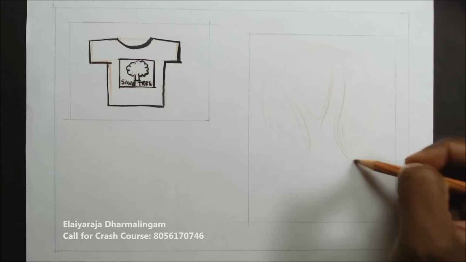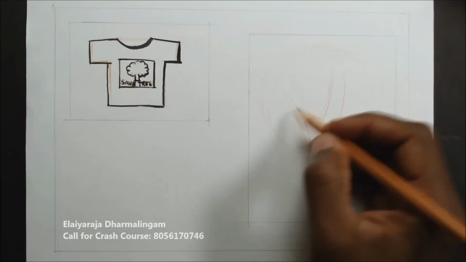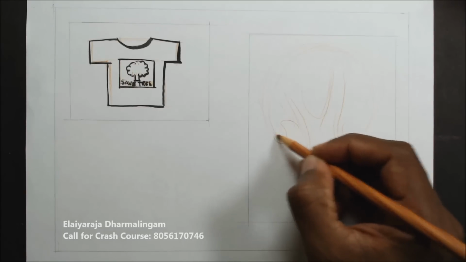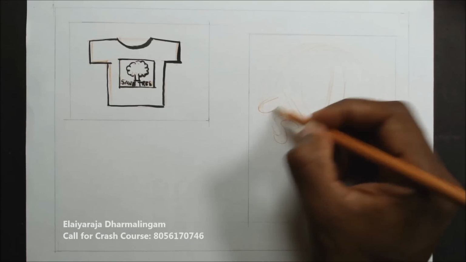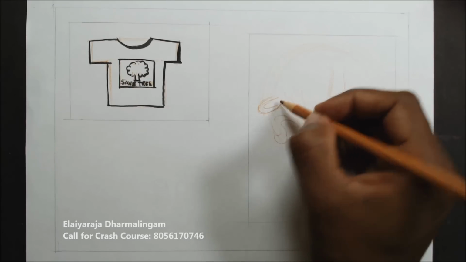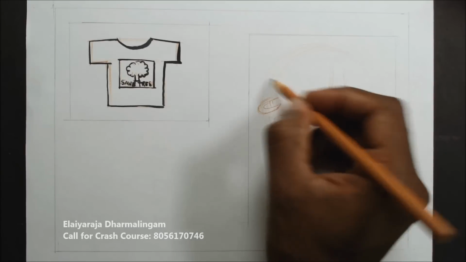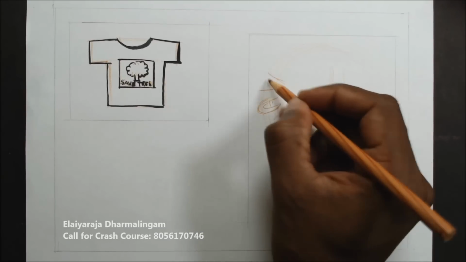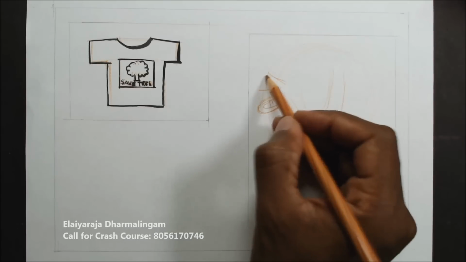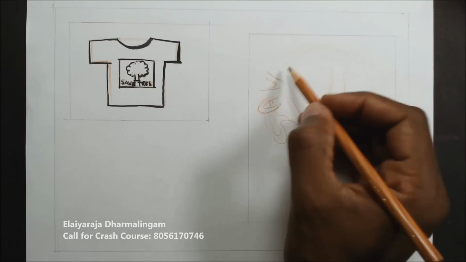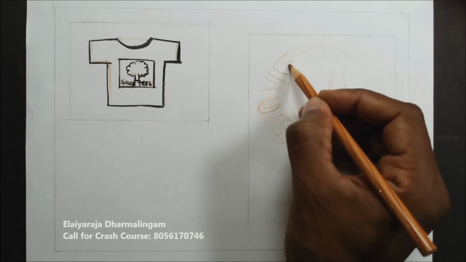So I'm focusing only on the design now. We are not working on how to make a save trees design here. I'm just giving an idea of how to avoid this kind of error.